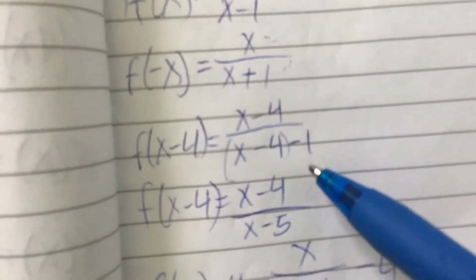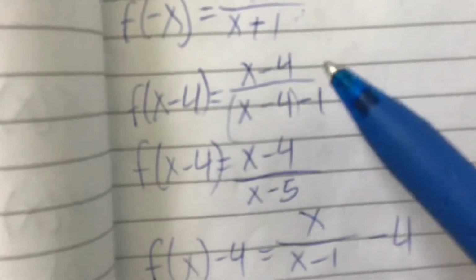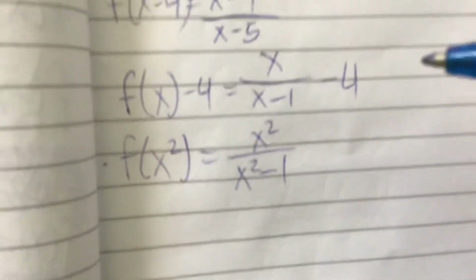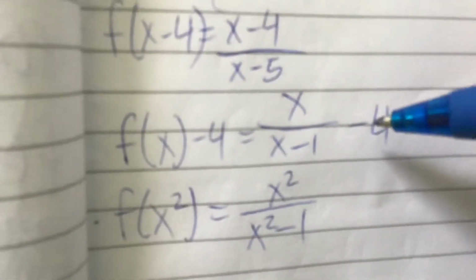Excuse me. Okay, here we go. Right here. And then we have this. This is pretty easy because you subtract 1 from that and you get x minus 5. Over here, I like how simple this one is. After all those rational expressions, it's like, oh, phew. Anyway, here we go. Minus 4.